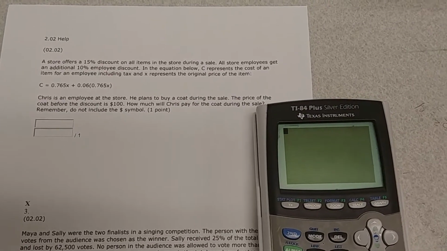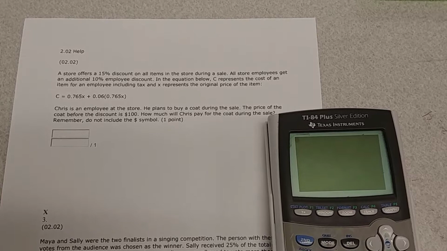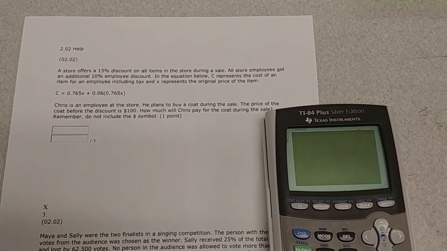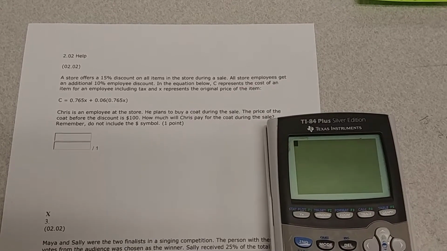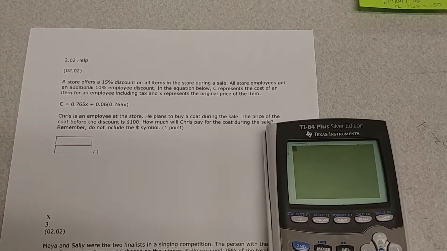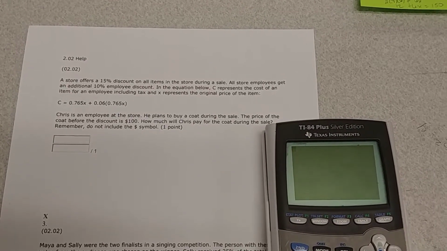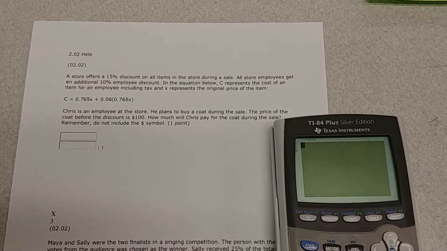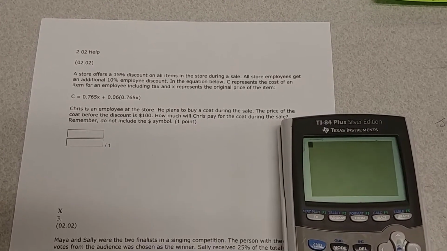So the problem itself is asking us that if Chris is an employee and he plans to buy a coat, the price of the coat before the discount is $100. So how much will he have to pay during the sale? With him being an employee, we're going to use that equation. And where they get you tripped up with this one is it's a word problem. But you've got to know what each letter or variable in this equation stands for.